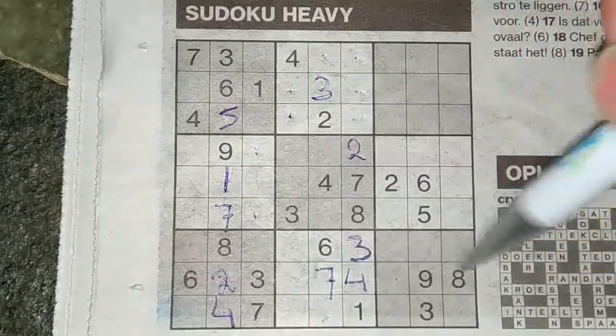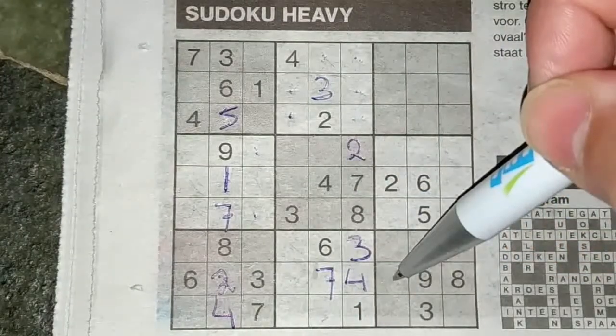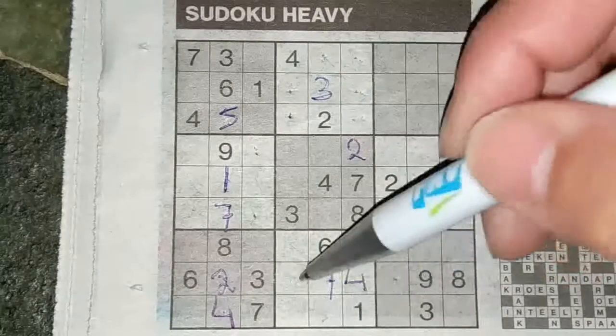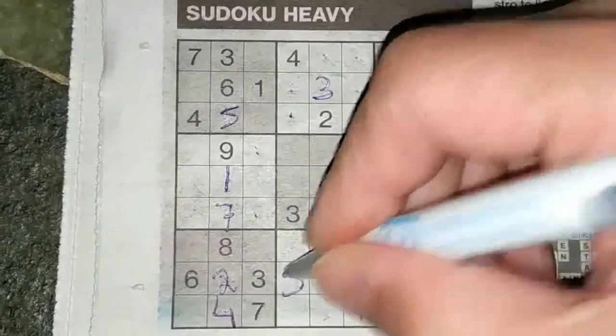Now we have in this row 2 missing numbers, 1 and 5. I see we have a 1 there, so no 1 here, 1 must be here, and the 5 goes there.